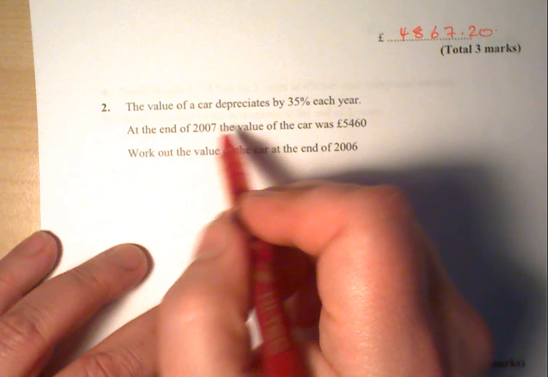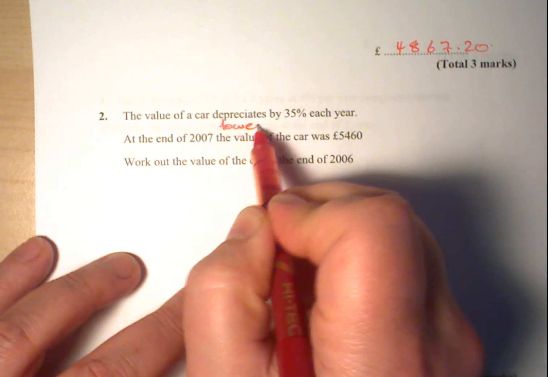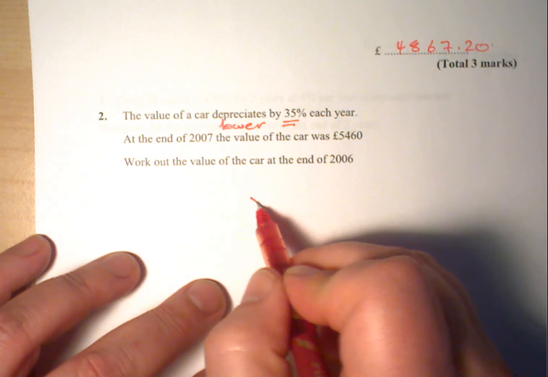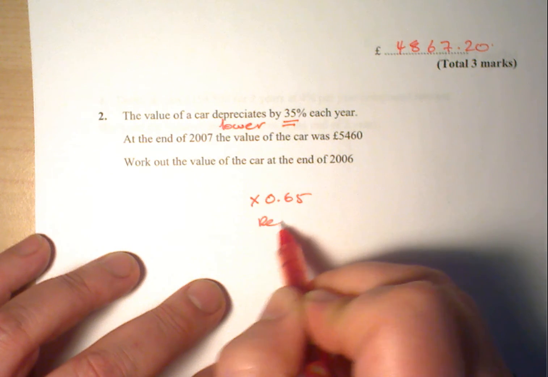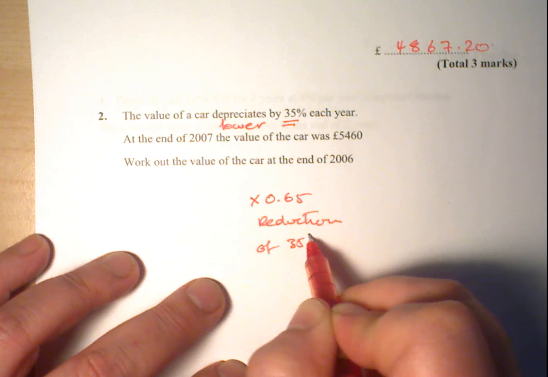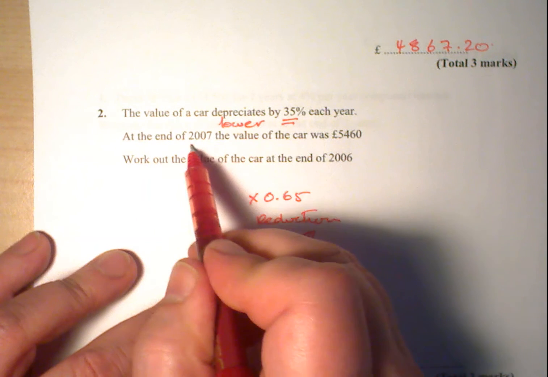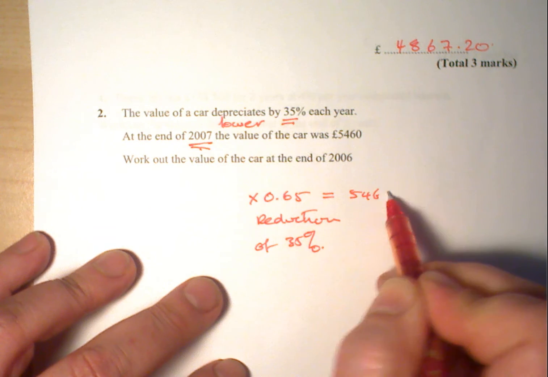Let's look at the next question. Next question is, it depreciates. I mean, that gets lower, right? Lower, depreciates. And you're losing 35%. So after the first year, you've only got 65%. So this would be a reduction of 35%. Okay? And at the end of 2007, the car was worth 5,460.